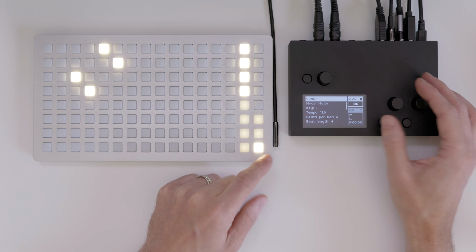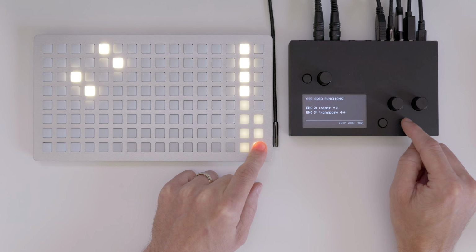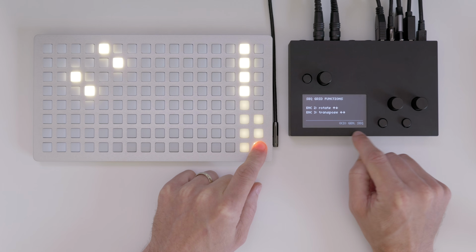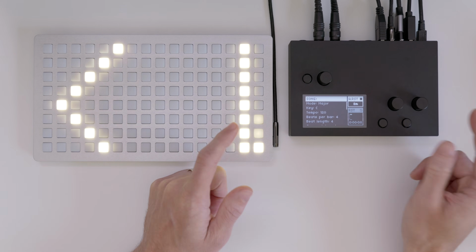And we can actually just generate a totally new pattern. If you press and hold and then do K3, you'll see that gen seek basically generates a sequence.